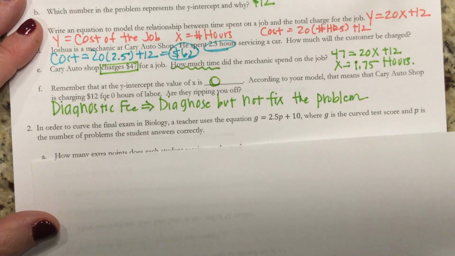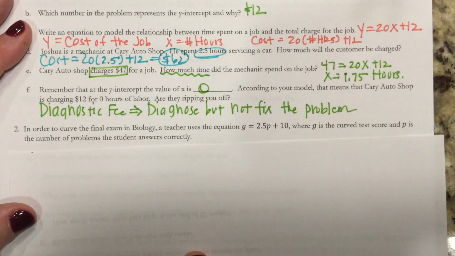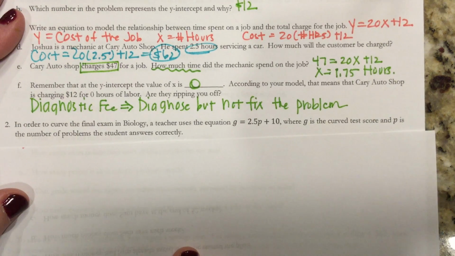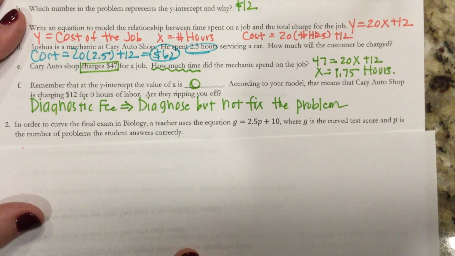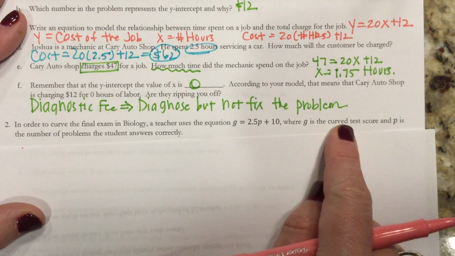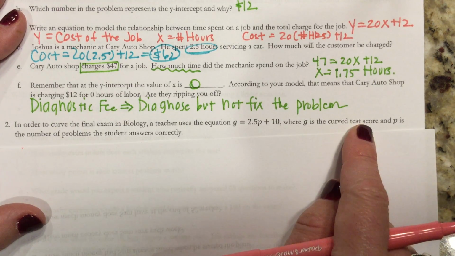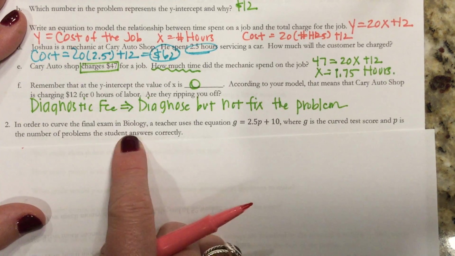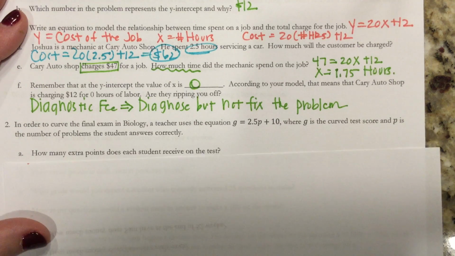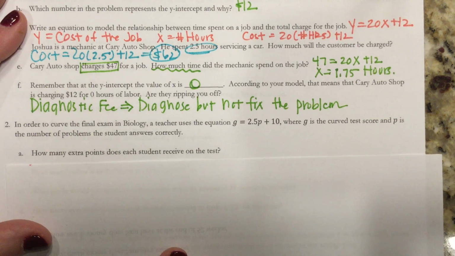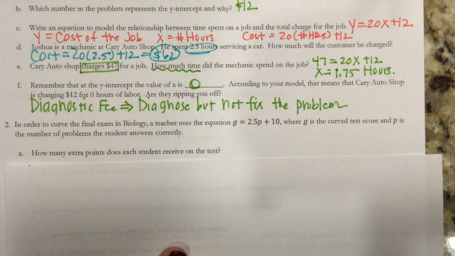All right, in our next example, in order to curve the final exam in biology, a teacher uses the equation G, grade, equals 2.5P plus 10. In this case, G is the curved test score, or the student's grade, and P is the number of problems that the student answers correctly. The first question is, how many extra points does each student receive on their test?